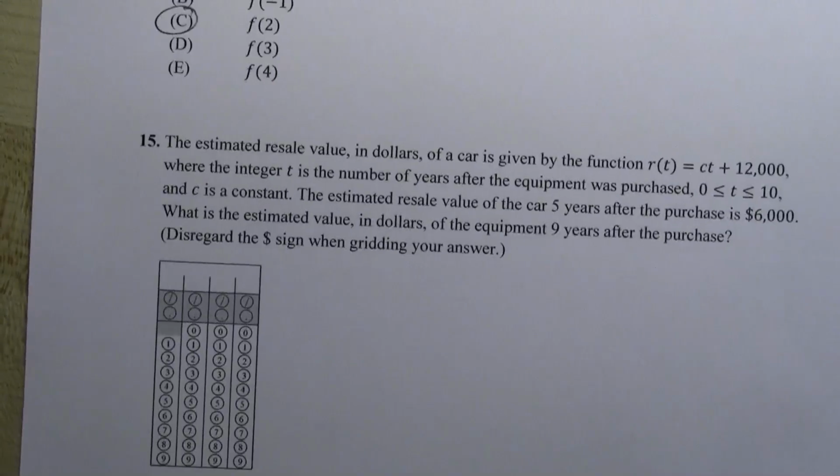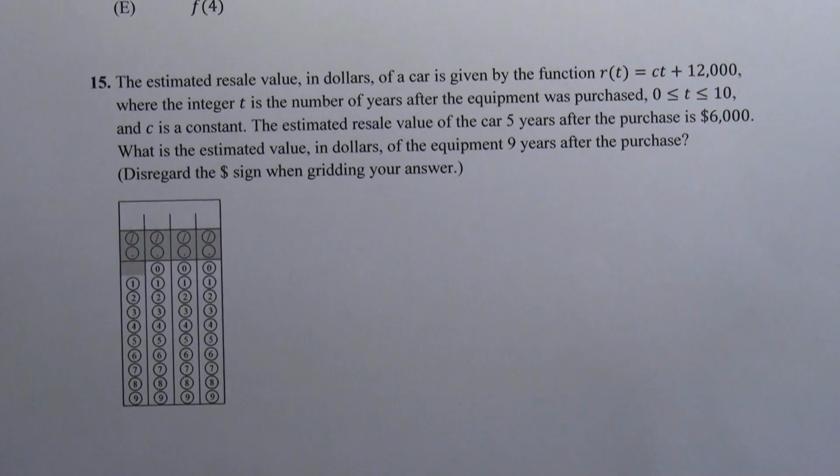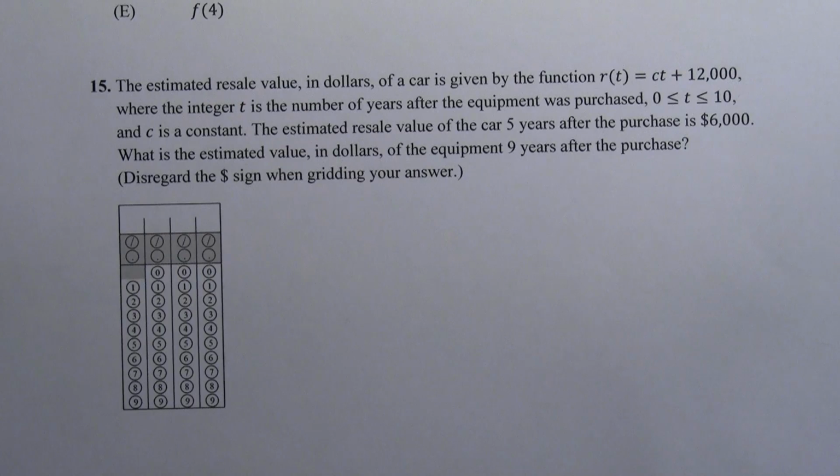Okay, let's take a look at number 15. It says the estimated resale value in dollars of a car is given by the function r of t equals ct plus 12,000, where the integer t is the number of years after the equipment was purchased, and t is between 0 and 10, and c is a constant. A lot of information. It says the estimated resale value of the car 5 years after the purchase is $6,000. What is the estimated value in dollars of the equipment 9 years after the purchase?